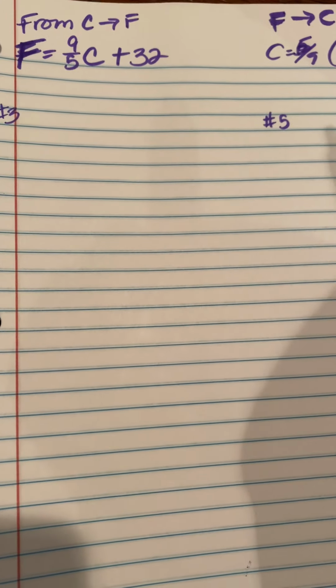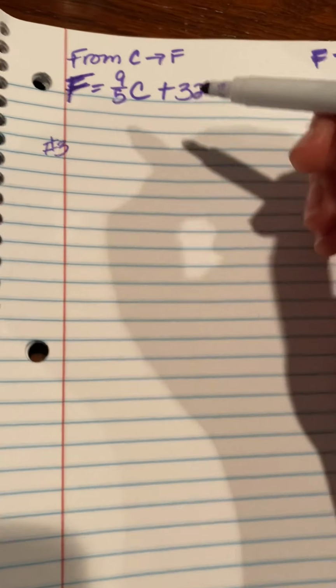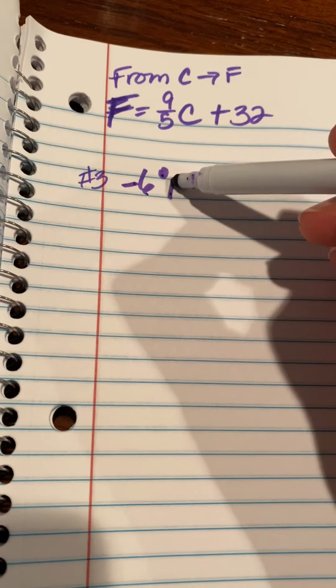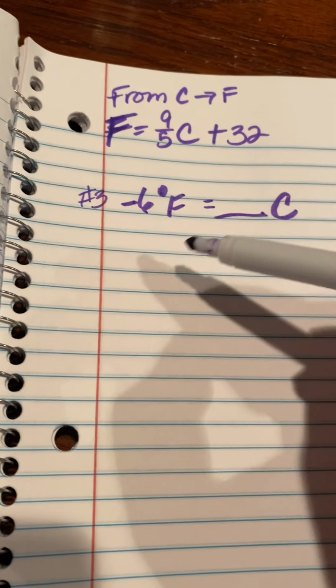So I got a question about number 3, and you'll notice it has negative numbers, which we did a little bit last week on Khan Academy. So we have to kind of observe our rules, not only for converting, but also for negative numbers. So we have -6 degrees Fahrenheit, and we want to know what it is in Celsius. Well, we're going to use this formula.